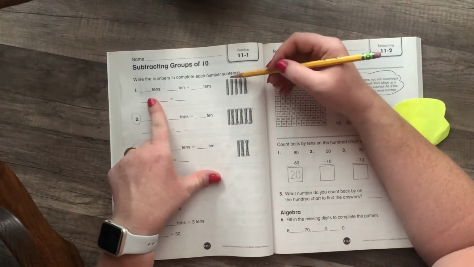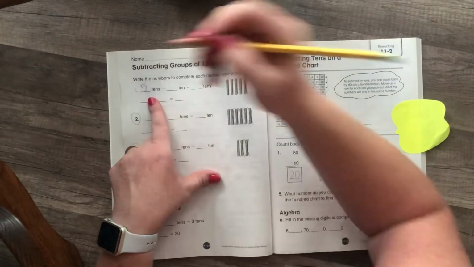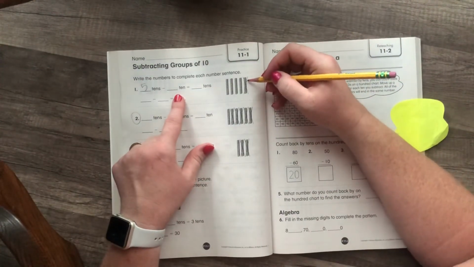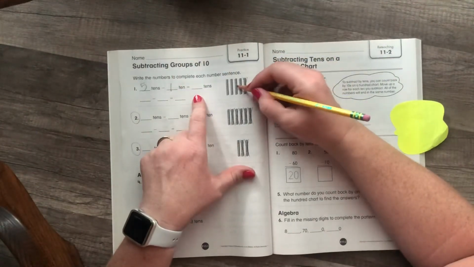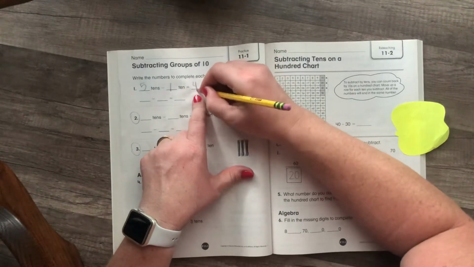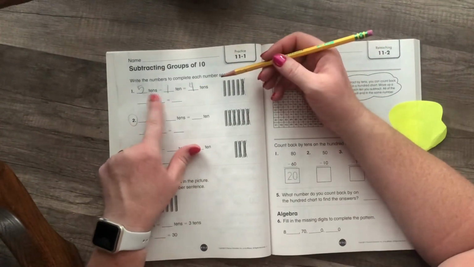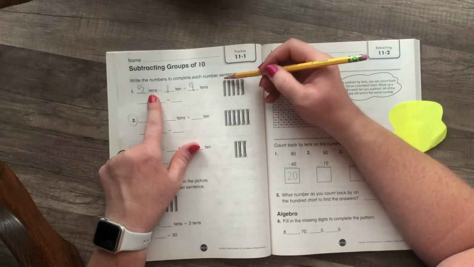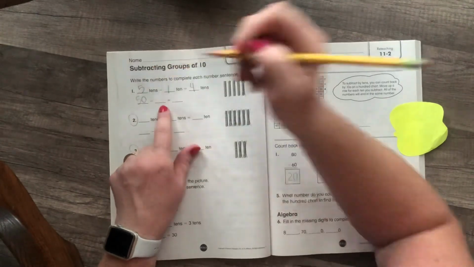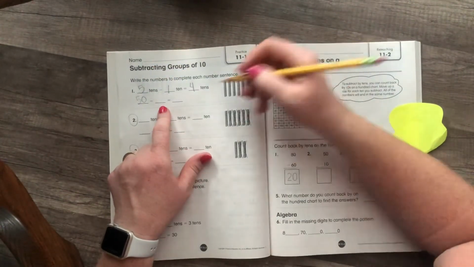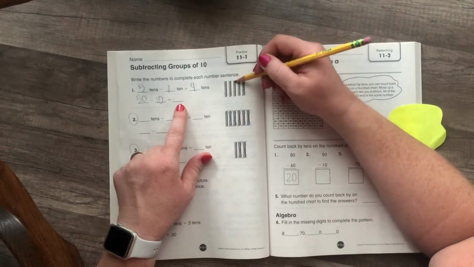Ready? 1, 2, 3, 4, 5 tens. And how many did we subtract or take away? We subtracted 1. How many are left over? 1, 2, 3, 4. So altogether, how many total? What's the number of 5 tens? What does that equal? Count by tens. 10, 20, 30, 40, 50. And we subtracted 1 10, or just 10. And how many are left over? What is 4 tens? 10, 20, 30, 40.